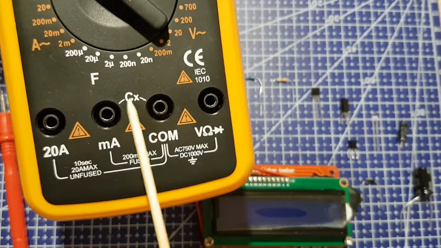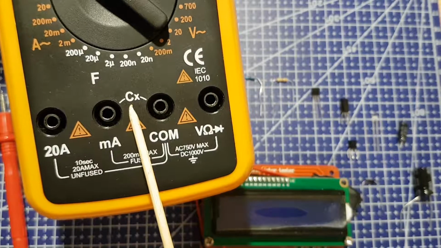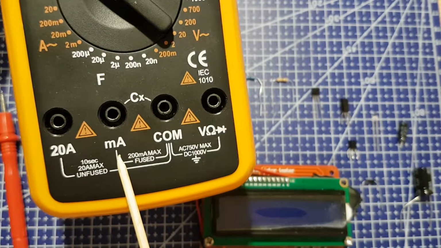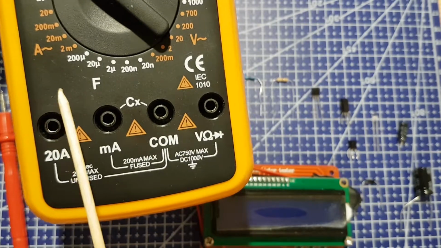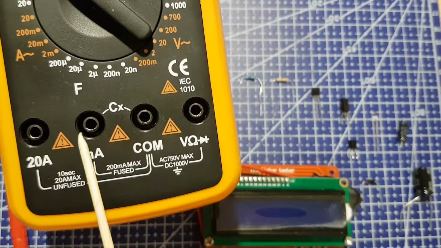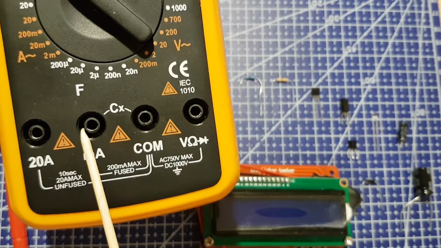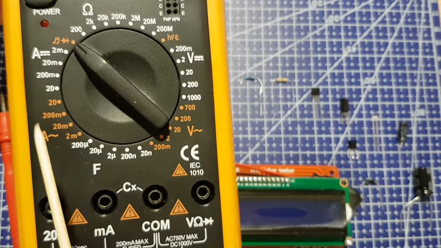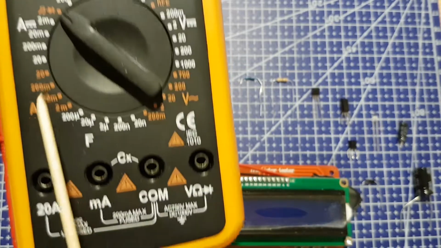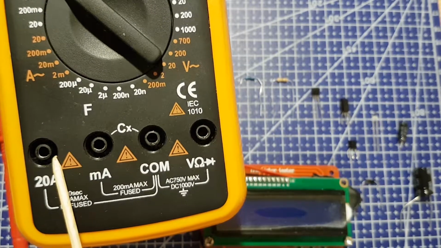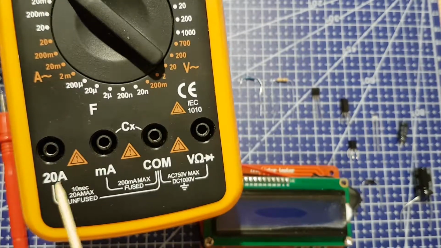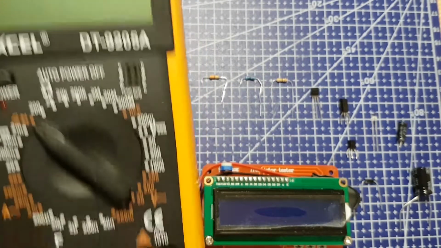Okay, now as you can see there it says CX, so capacitance will be this one and this one, and it also says milliamps, which is why I said current up here and up here. We'll use this one and this one, unless you go above the maximum current range, which is 200 milliamps, then you have to use this one, which is 20 amps. I don't recommend measuring anything as high as 20 amps with a cheap multimeter though.